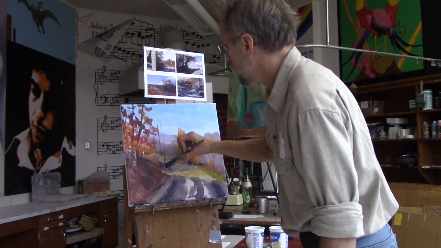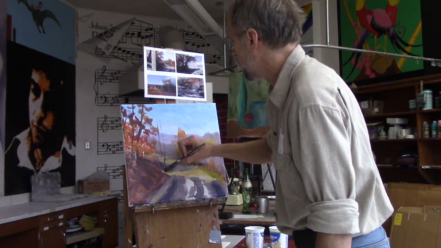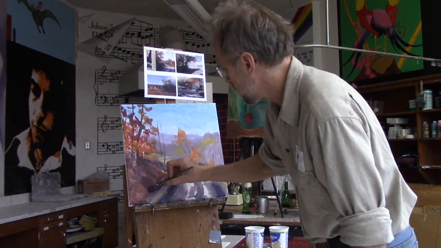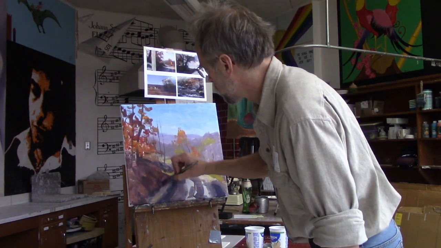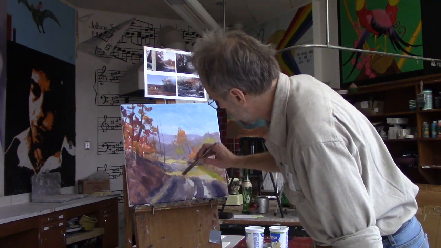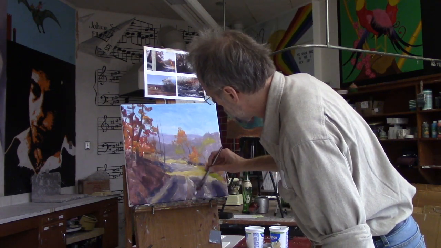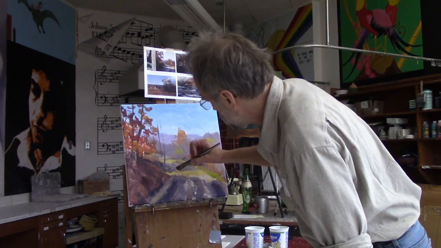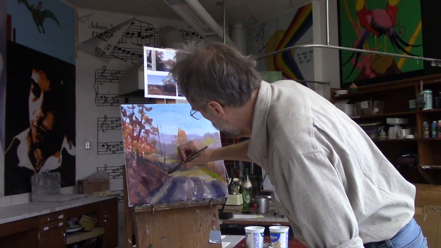Trees. Shadow of this bank. So while I, see, even there, I like it. I like it just like that. And the light. More comfortable.